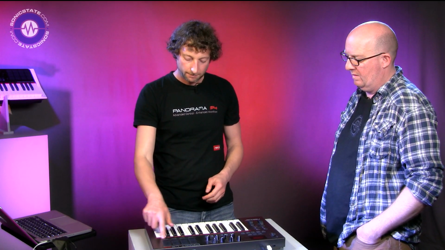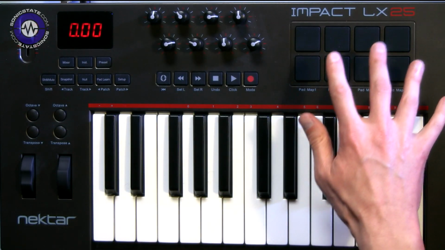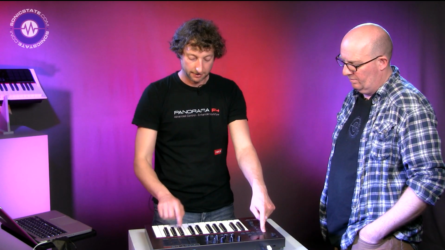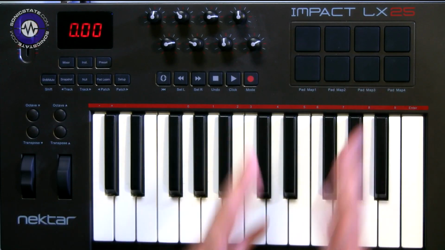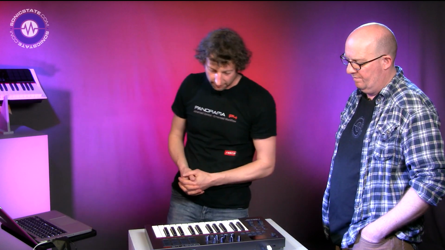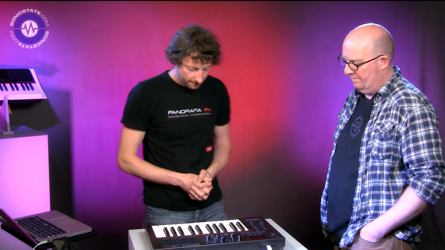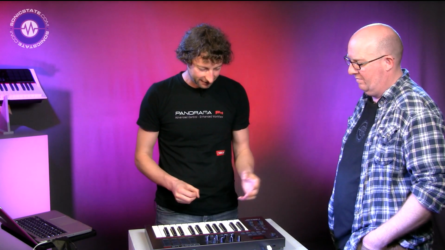Okay. There's also 4 pad maps. So although there's only 8 pads, there's up to 32 samples available in one, just by using 4 banks. So hold shift, hit pad map 2, and you've got another load of drums instead. And you can obviously save them as you see fit as well. So up to 32 pads in one effectively. Very quick example of the pads.